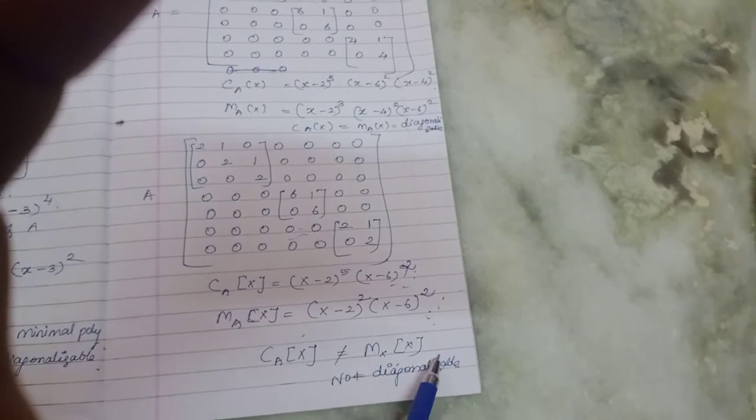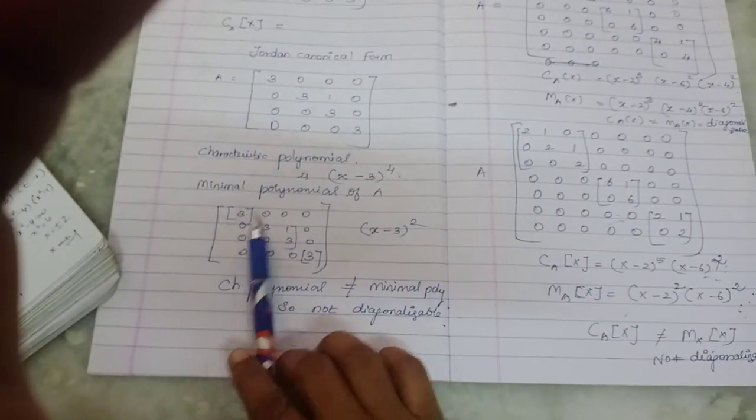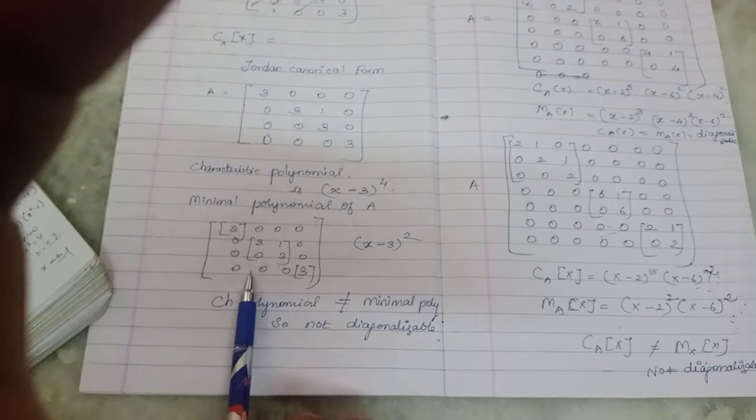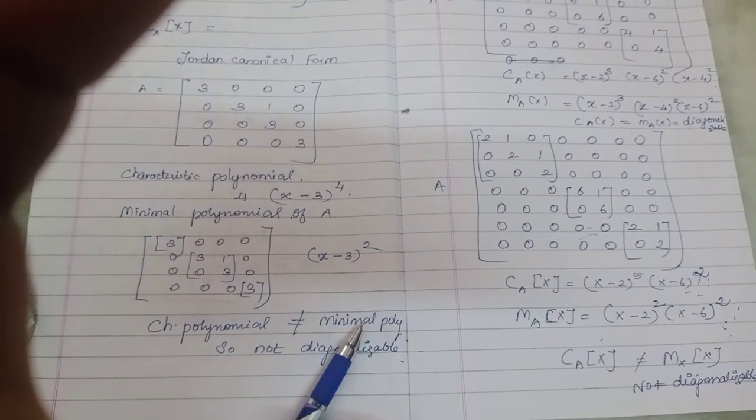Here the characteristic polynomial and the minimal polynomial are not equal, so it is not diagonalizable. So these are the tricks: we have seen how to form the Jordan blocks, and how to identify the characteristic polynomial and the minimal polynomial.